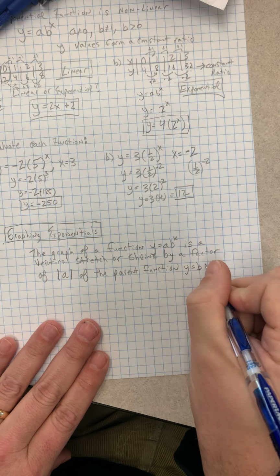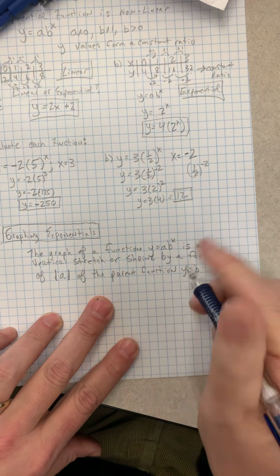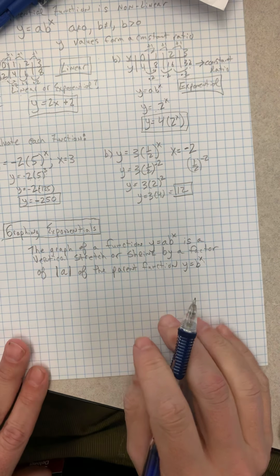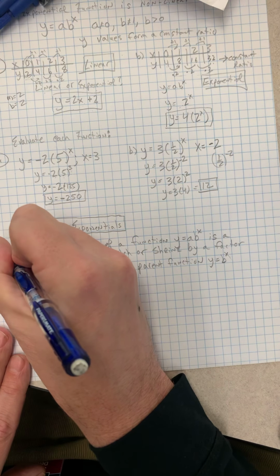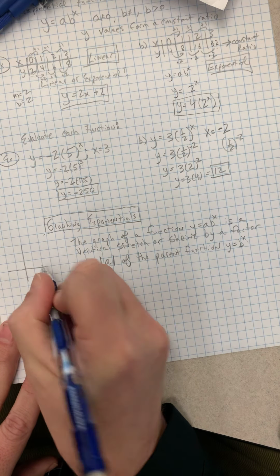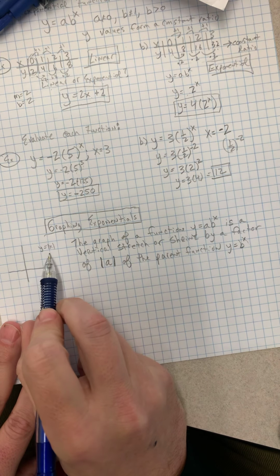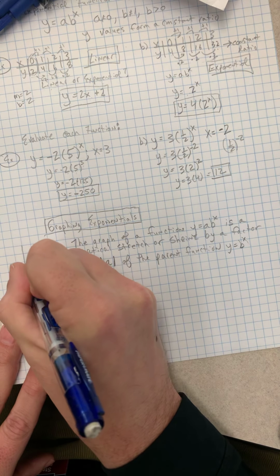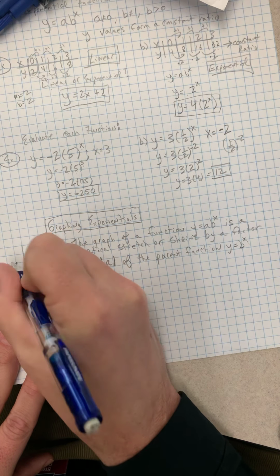Y is equal to b to the x. So this is going to take us back to absolute values. Remember, I'm just going to draw this over here. When I had the absolute value of x, y is equal to the absolute value of x, that was our parent function. It was the most stripped down version of our absolute value. It had a vertex of 0, 0, and a slope of 1 on each side. And it went like this.